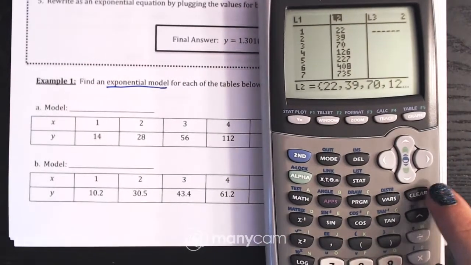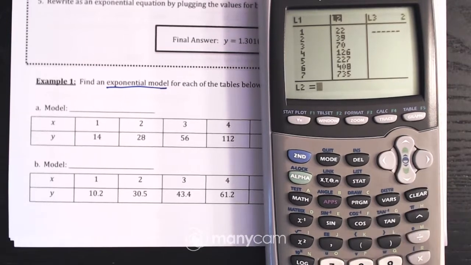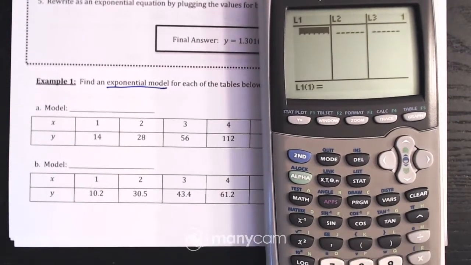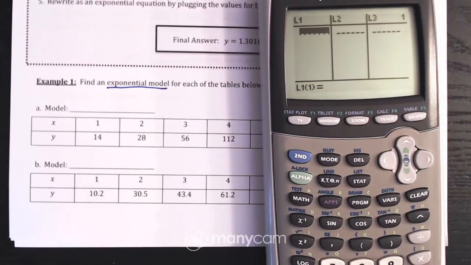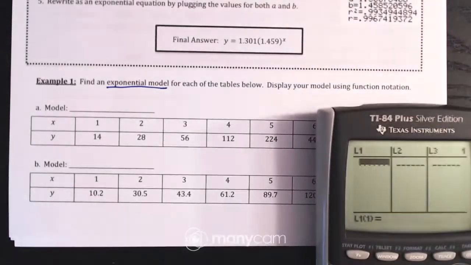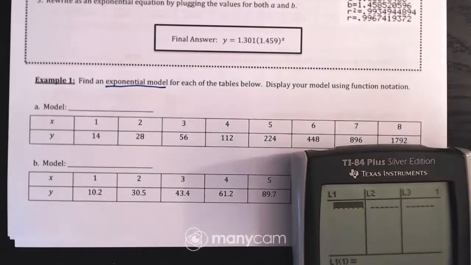I'm going to click clear. I'm not going to click delete. You just click clear and then enter, and it gets rid of the data. Scroll to the left, scroll all the way up, click clear, then enter. You don't want to click delete because it will delete the list entirely. You just want to clear out the data. And then I'm going to type in this data into L1 and L2 in my calculator.